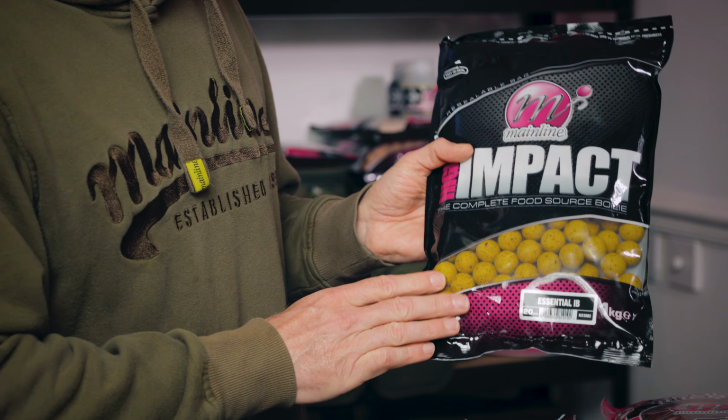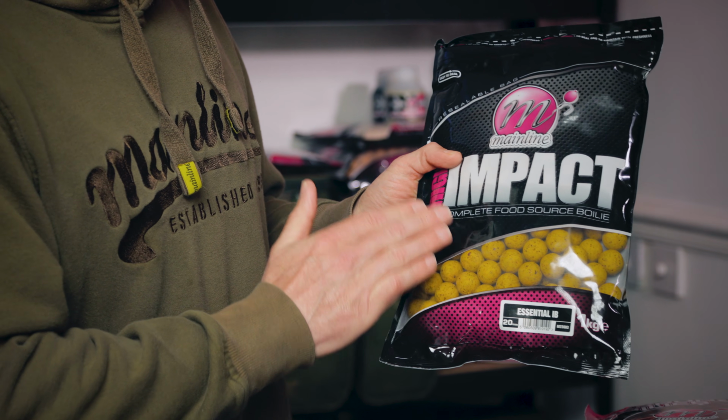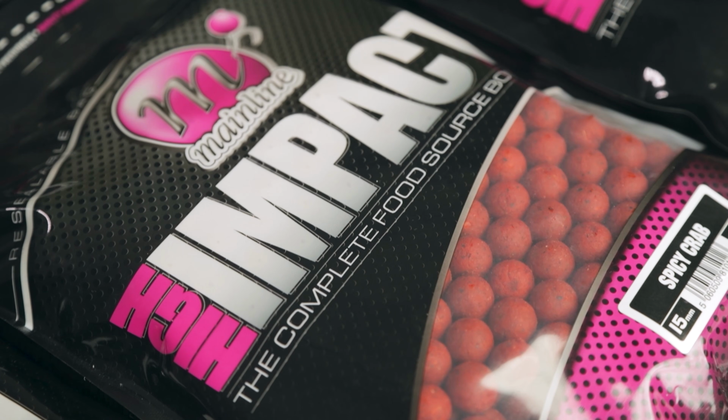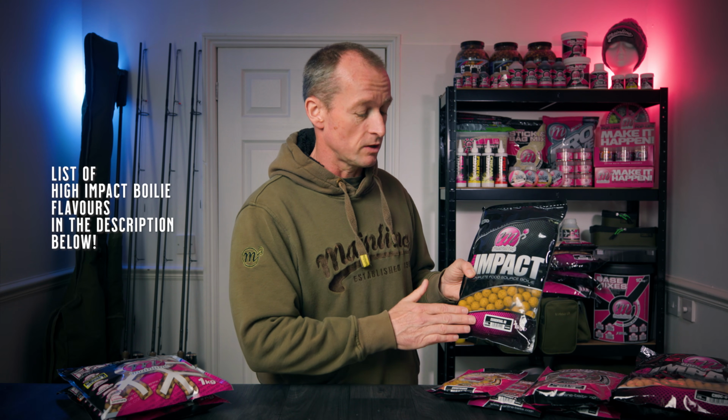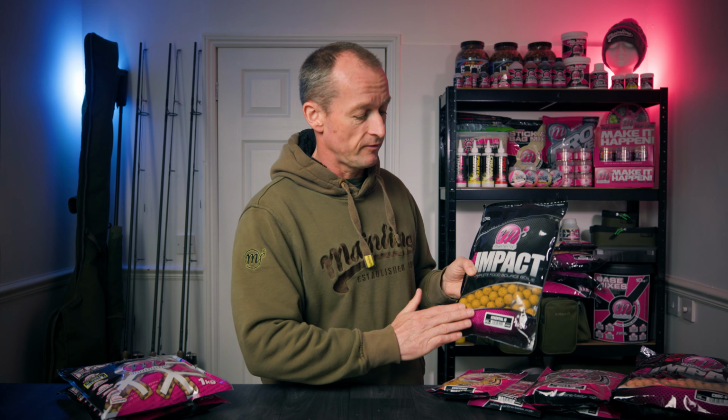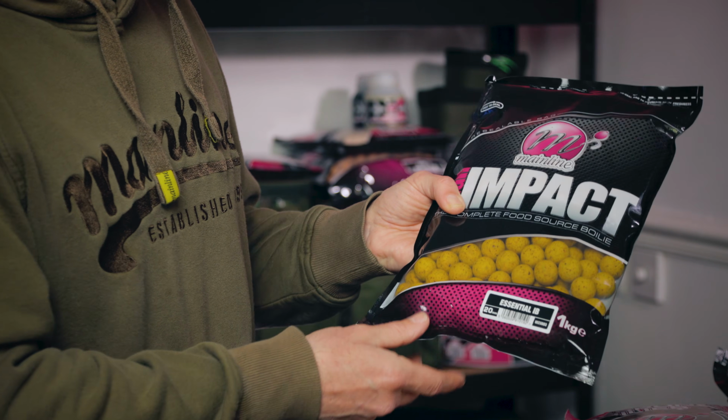Again, these are another shelf life boilie, and these have got the food source element very strongly at the forefront of their makeup. Again, lots of high attract flavours, but we've also got a really good nutritional base mix that they're mixed with. And then, like I say, their shelf life, so these can be stored in your shed, underneath your car seat, anywhere like that.